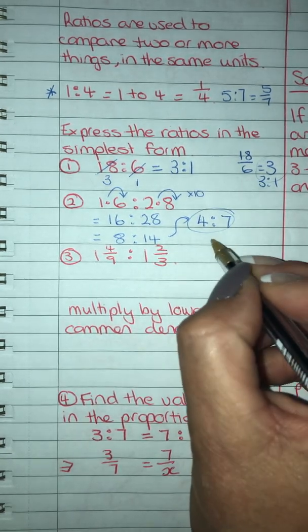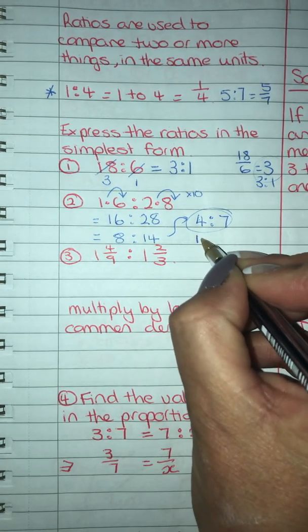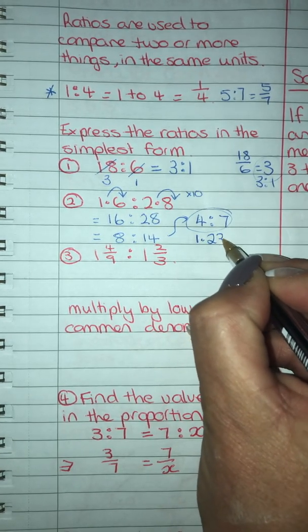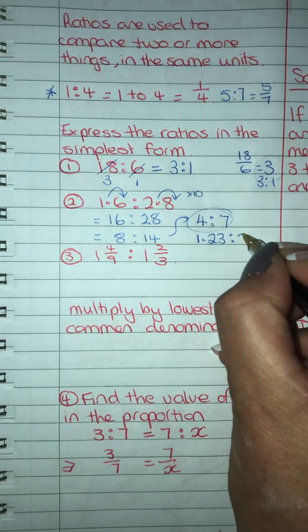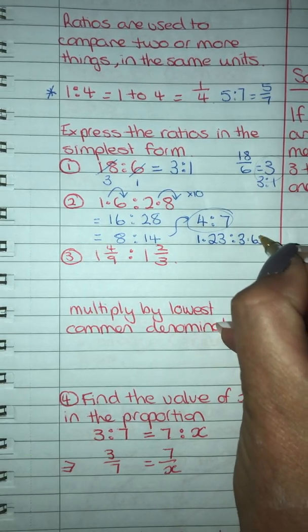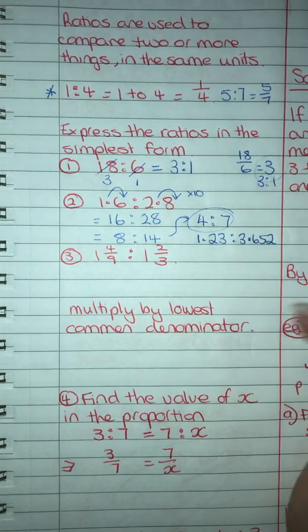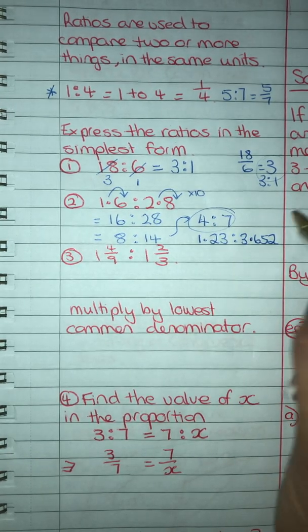Now be careful, you don't have to write this down. You might get a question like 1.23 to 3.652. Now in this case, we're trying to make them whole numbers.